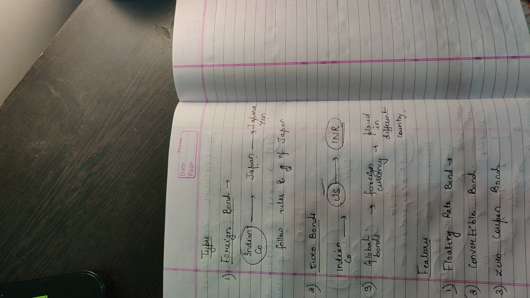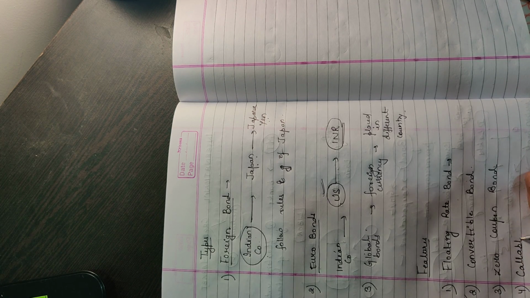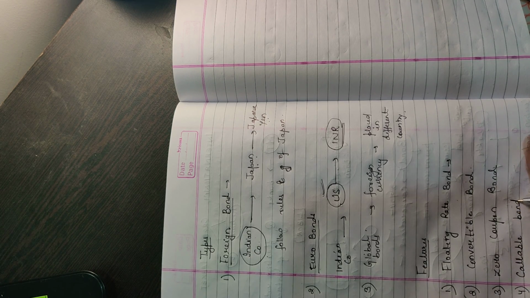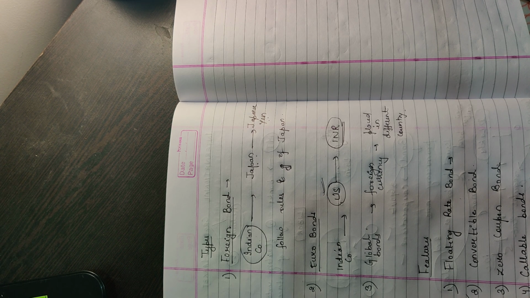Now another option is called callable bonds. Callable bonds are those which can be called off after a certain period of time. So those bonds which give an option of being cancelled after a certain period of time are called callable bonds. These are certain features which the issuer adds to the bonds to make them more attractive to investors, because bonds are a major source of borrowing for the international financial market.